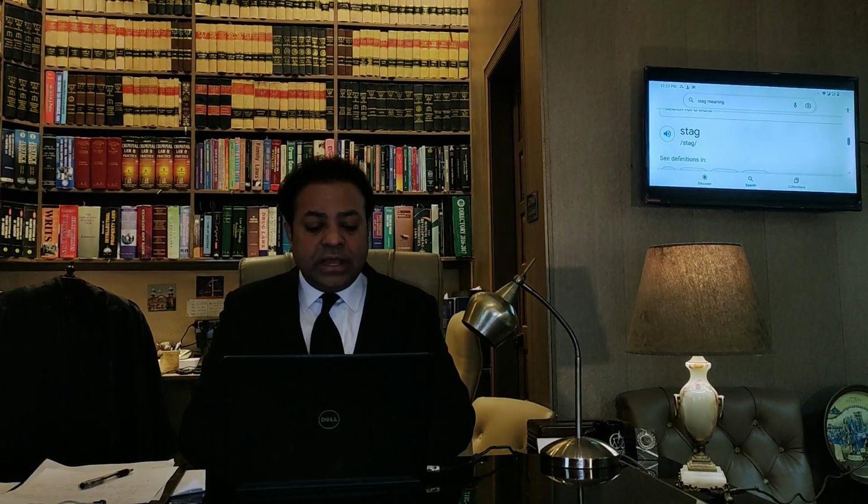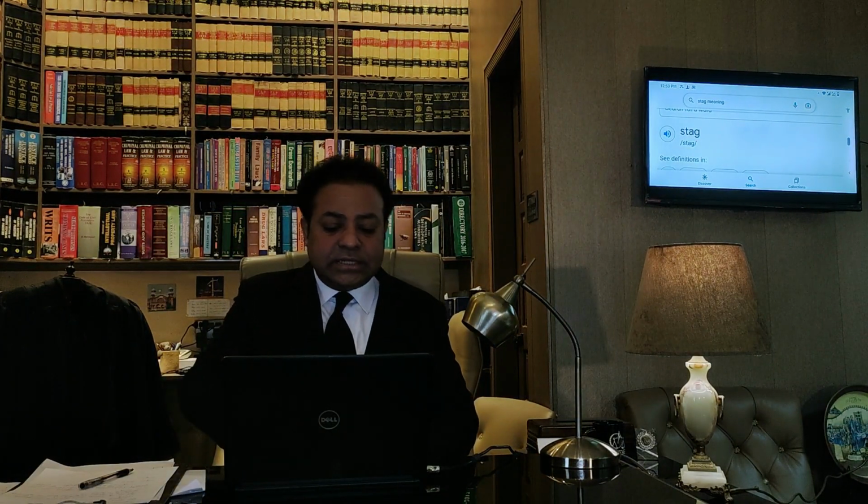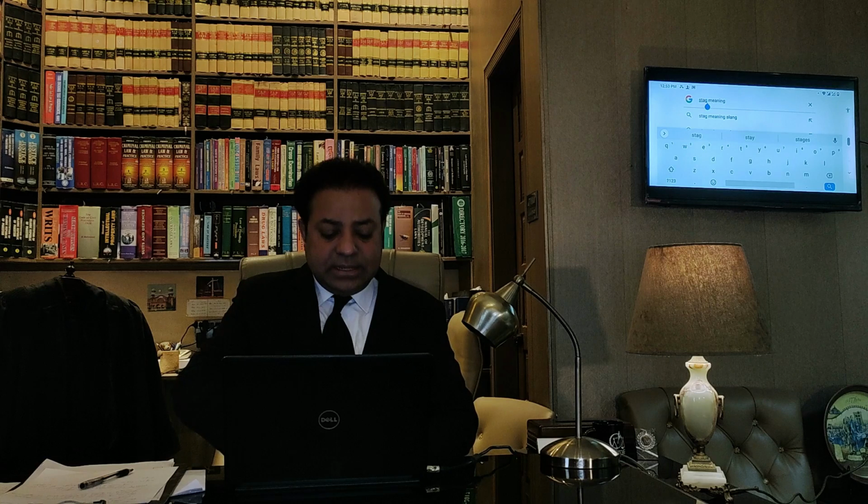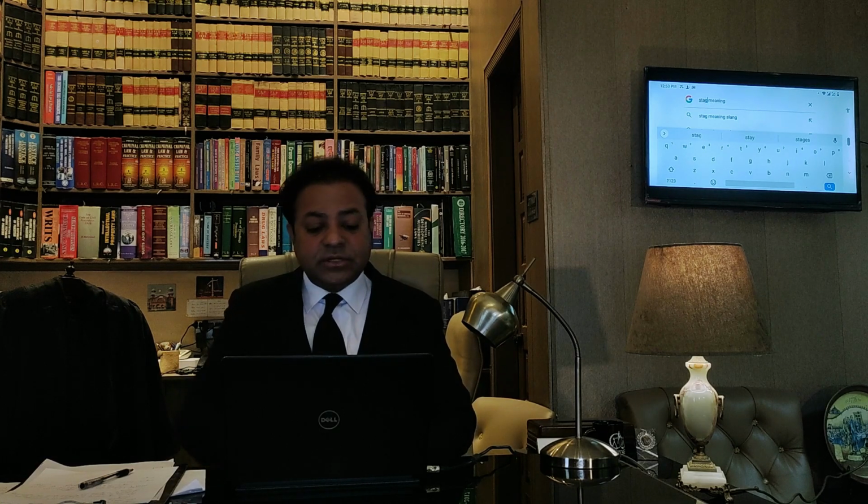And that is that letter number 7 of the English alphabet, G, has two sounds. One is G and the second is J. Now in stag, the sound is G.